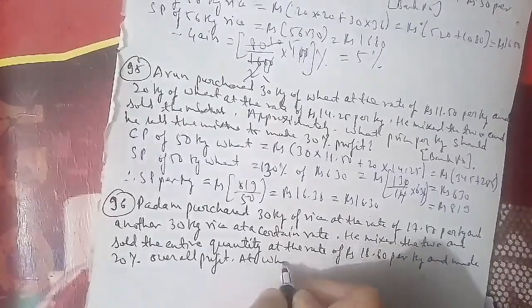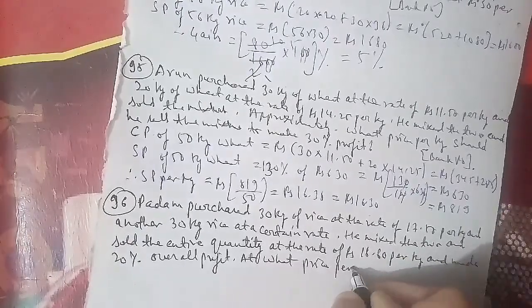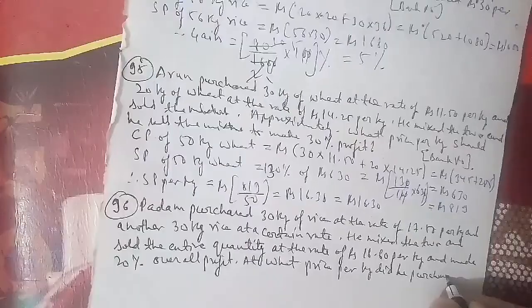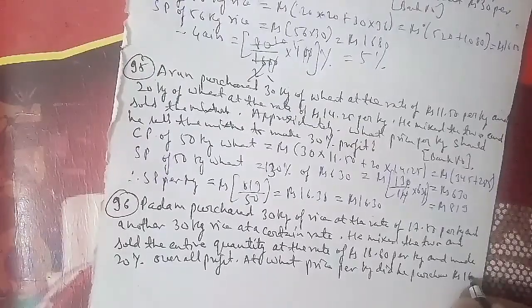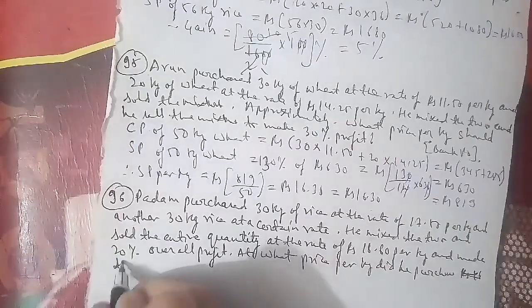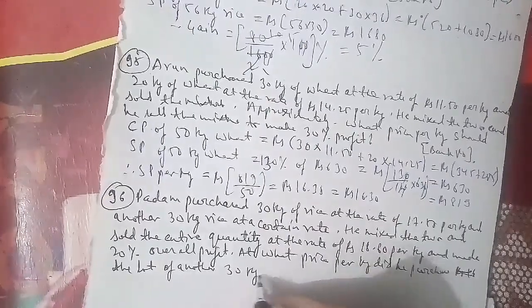At what price per kg did he purchase the lot of another 30 kg rice?